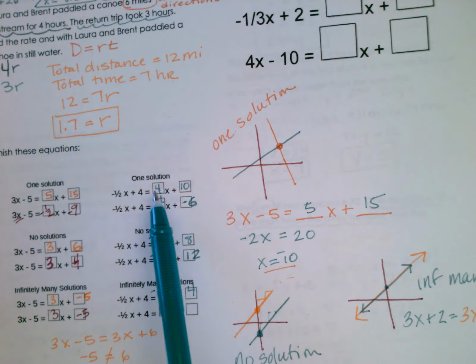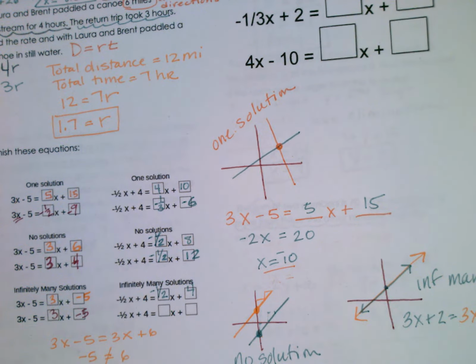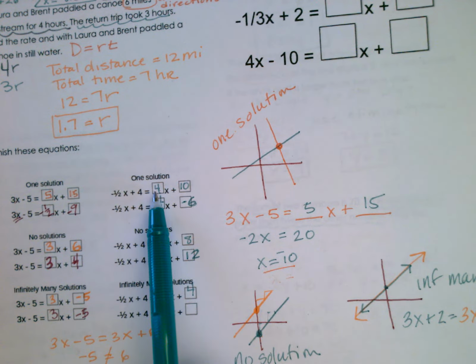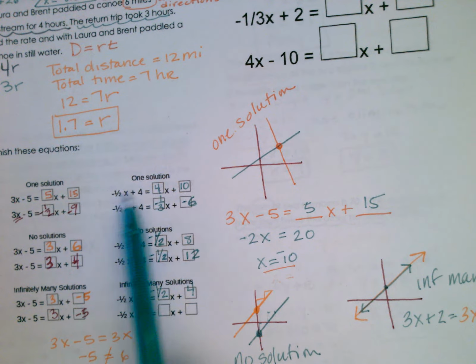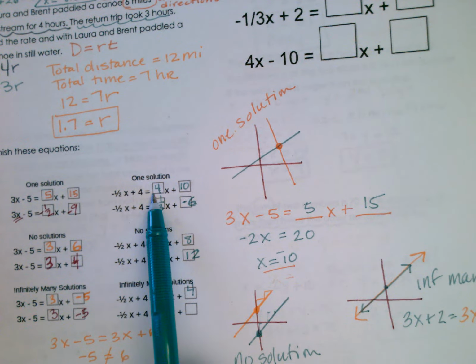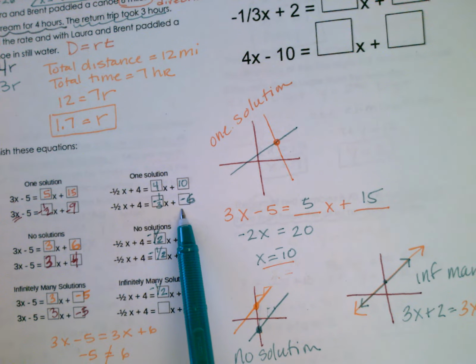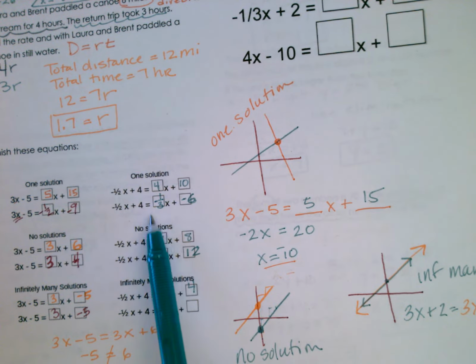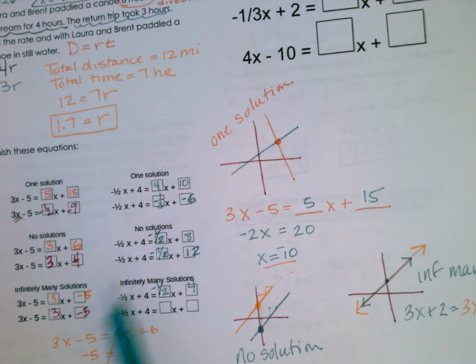Thank you for pausing the video. One solution means the slopes have to be different if we were to graph them so they would cross somewhere. So as long as in this first blank you put anything but -1/2, your answer will be great. I could have put +4 there. That would be fine.